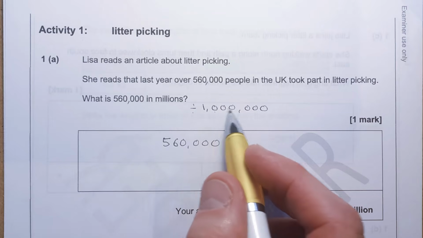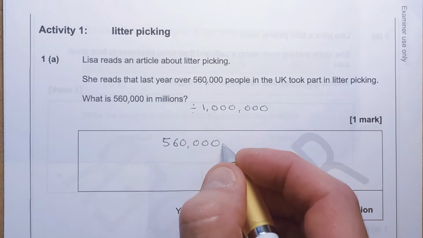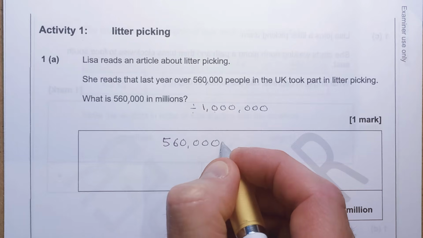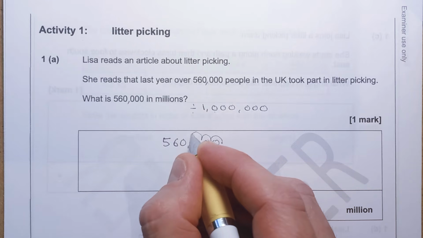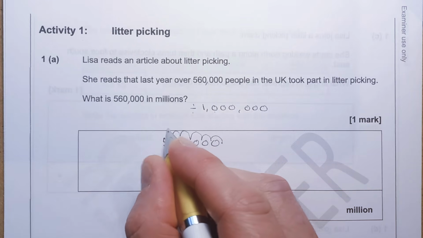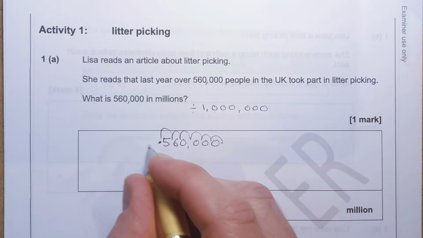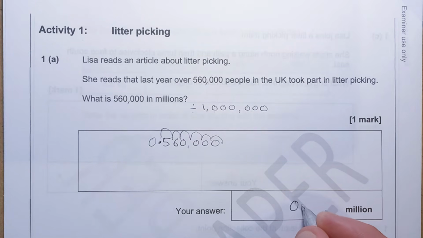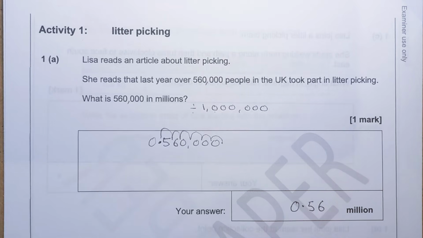And we've got 6 zeros. So if we imagine we've got the decimal point at the end, we're going to move it 6 times. So 1, 2, 3, 4, 5, 6. And then place a 0 at the front. So we're going to have 0.56 million.